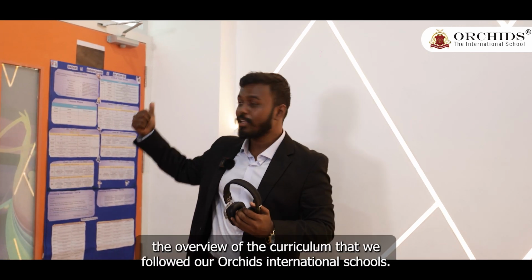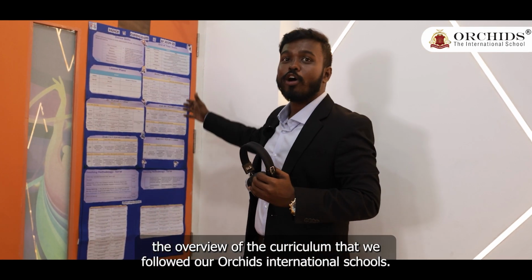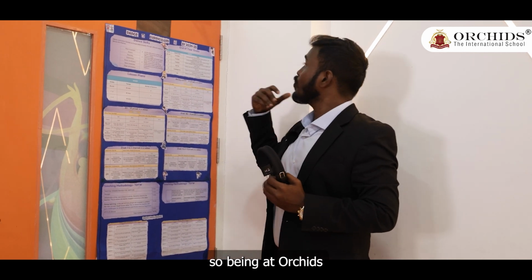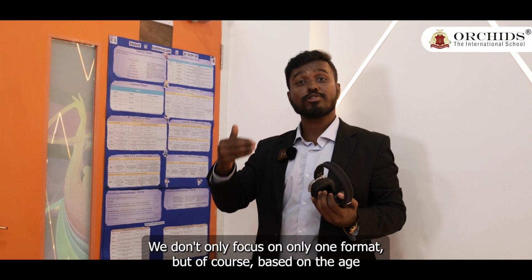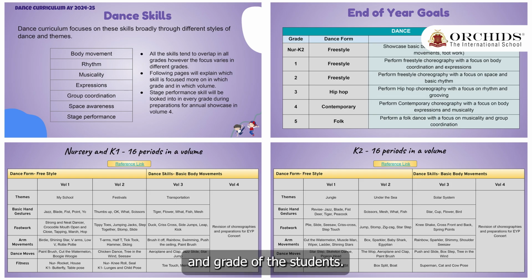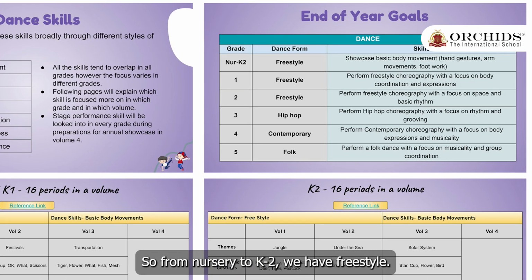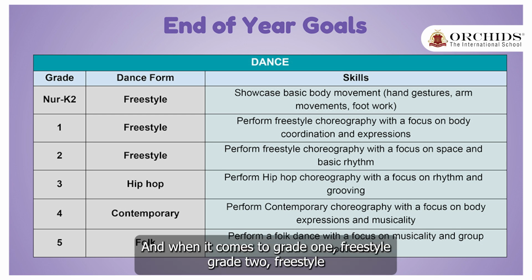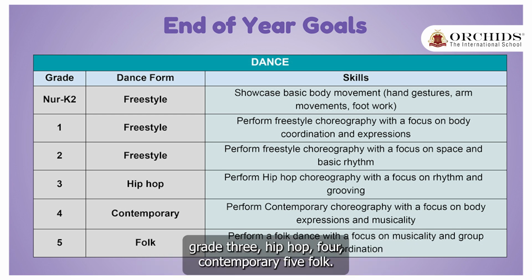Let me show you the overview of the curriculum that we follow at Orchids International Schools. Coming to the goals, being at Orchids, we don't focus on only one format. Based on the age and grade of the students, you can look at this. From nursery to K2, we have freestyle. And when it comes to grade 1, freestyle, grade 2, freestyle, grade 3, hip hop, grade 4, contemporary, grade 5, folk.